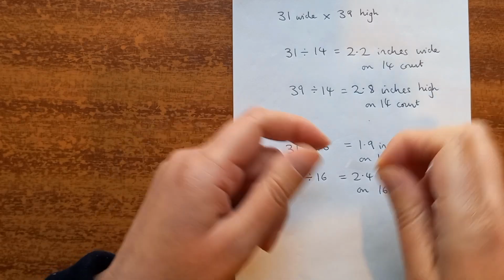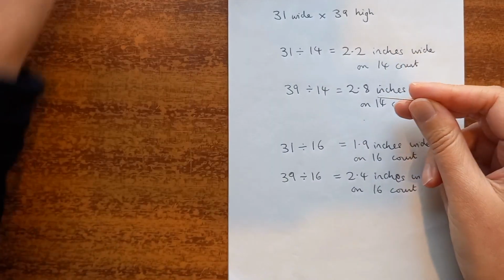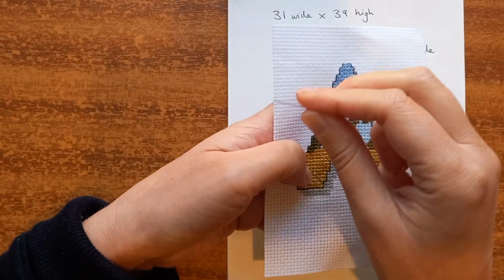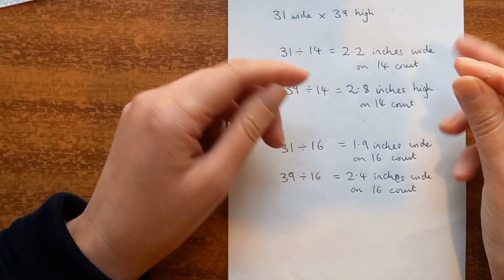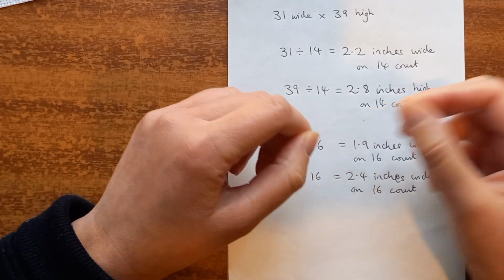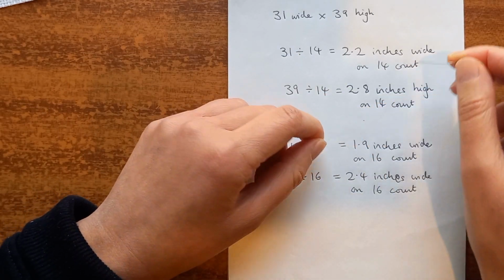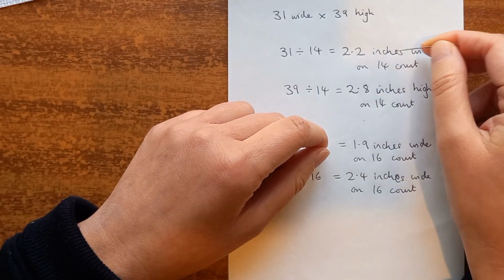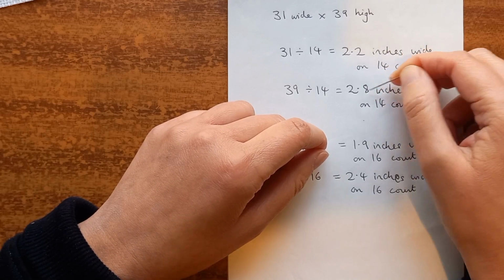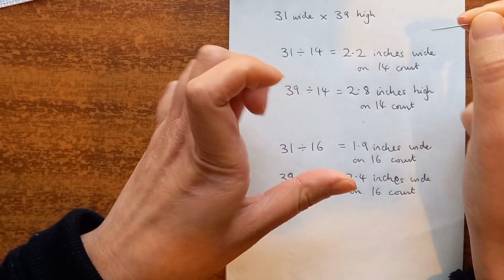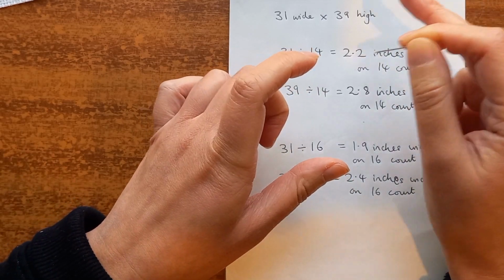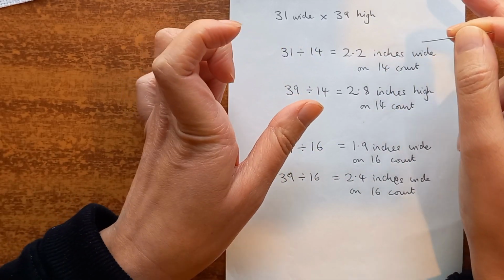So if I was wanting to frame this in a hoop, you can see this is obviously going to be too small. It would go off the edges. So if I was to be on the safe side and add 3 inches, then that would make this 6.2 inches by 6.8 inches. No, sorry, I'm adding 6 inches on each dimension because it's 3 inches on both sides.